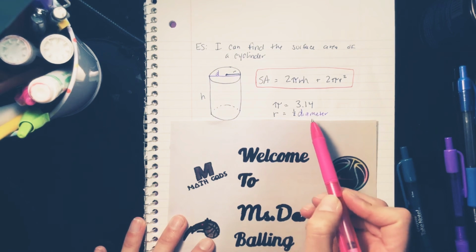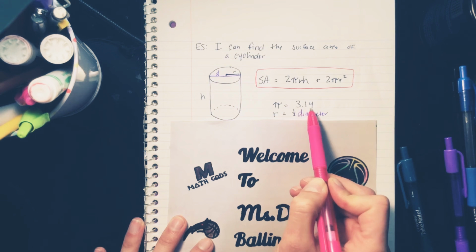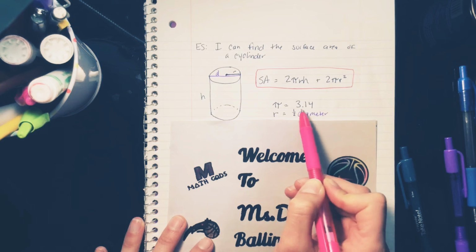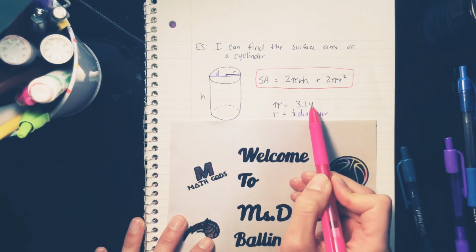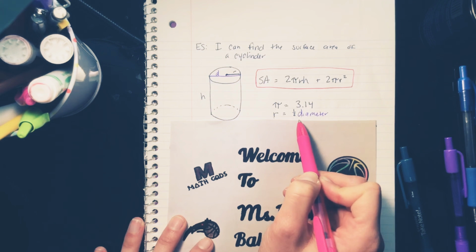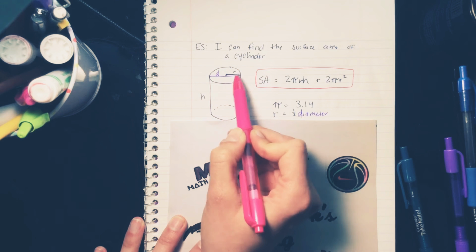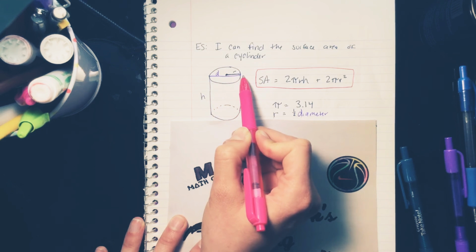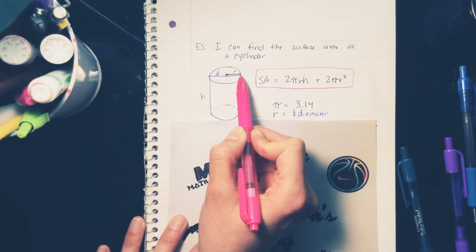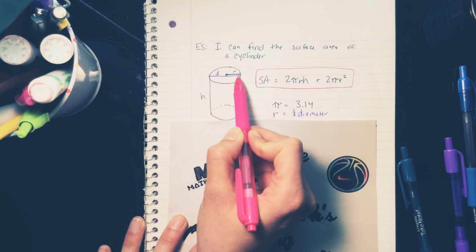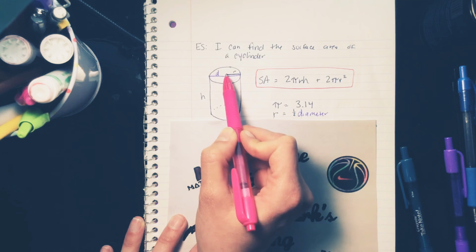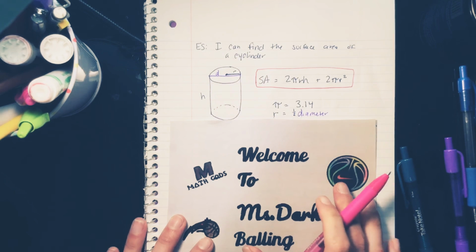Now, two things to keep in mind. Pi is 3.14. In all the exercises, it's going to be 3.14. So when you type it into the calculator, that's what you're going to use. And then remember, our radius is 1/2 the diameter. If you look over here at our circle, the radius is halfway across the circle, and the diameter is the entire way across the circle, okay? So if you're given the diameter, we're only working in radius for these problems.